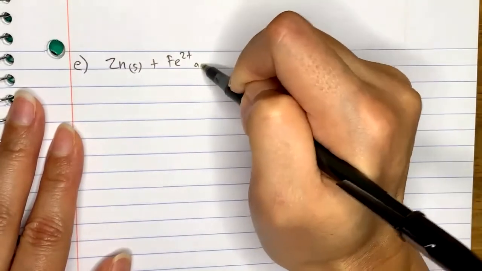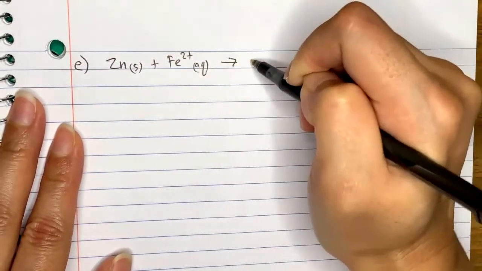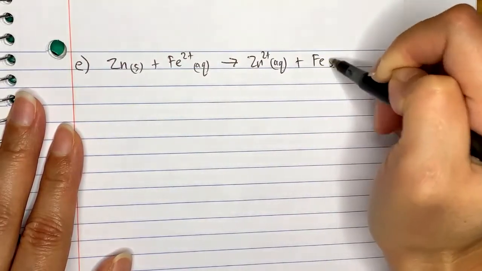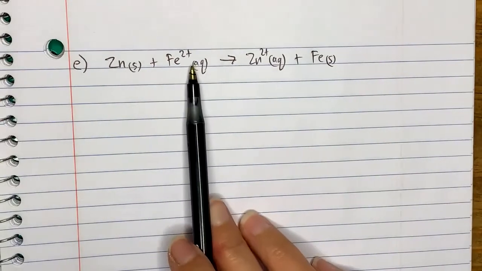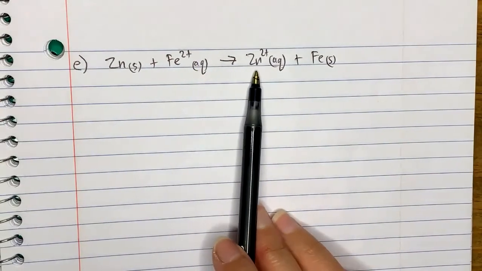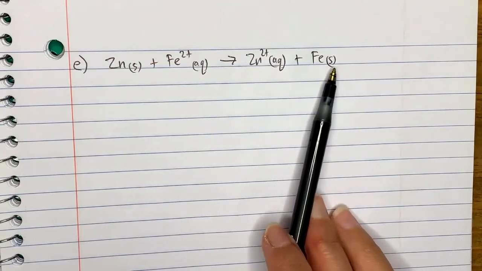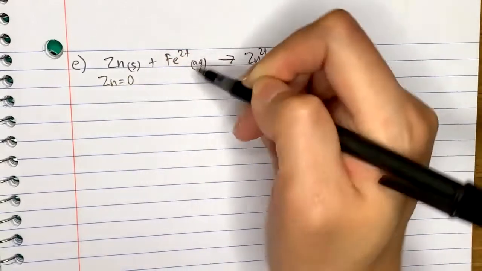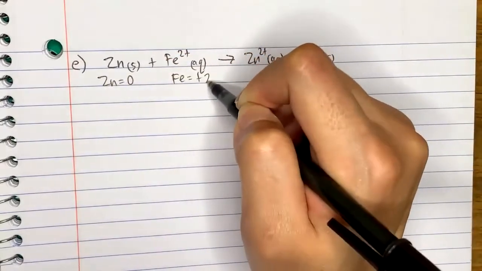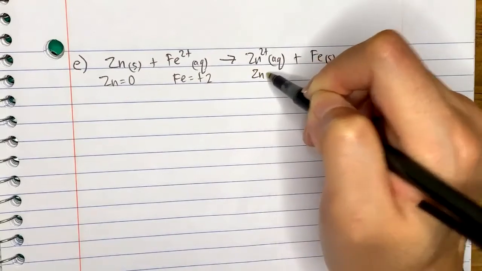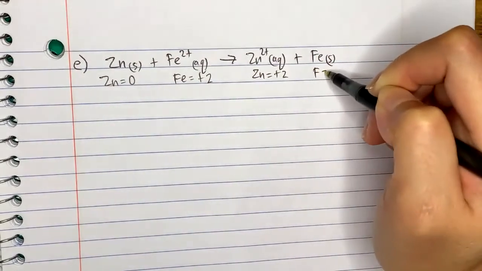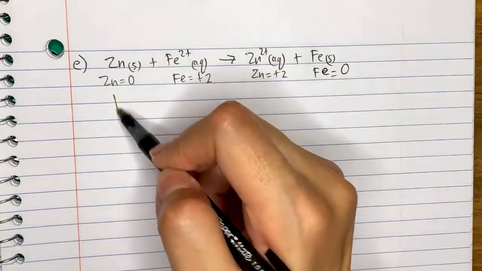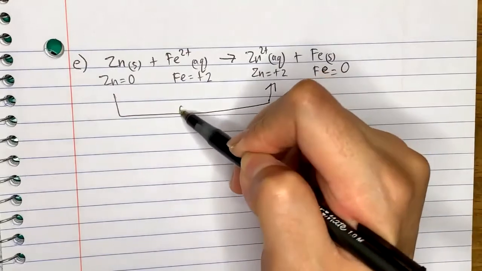So this one's easier though. So it's zinc solid plus iron 2 plus aqueous ion equals zinc 2 plus aqueous ion and iron solid. So this one you can assign an oxidation state. Zinc is 0, Fe2+ is +2, Zn2+ is +2 also, Fe is solid by itself, so it's 0. So you can tell zinc has gone up, so it's being oxidized.